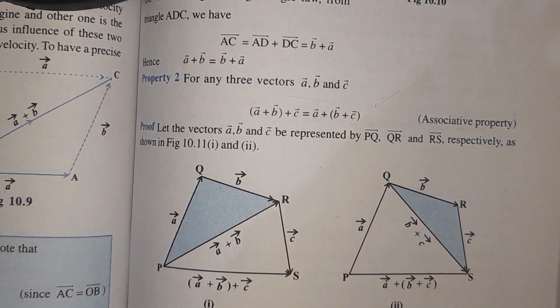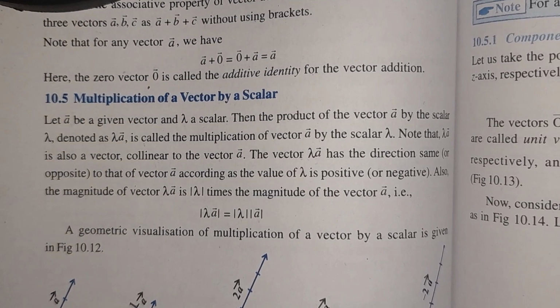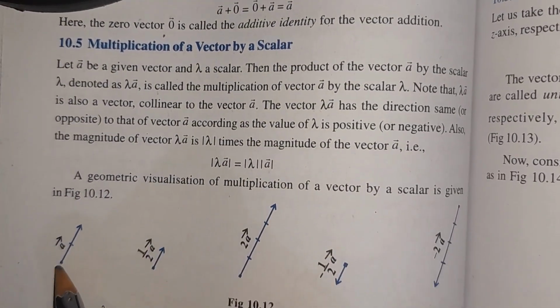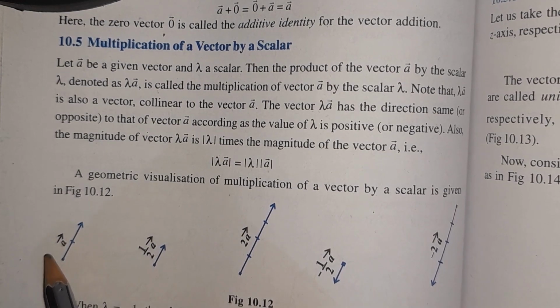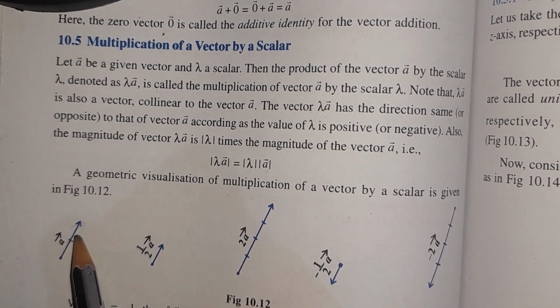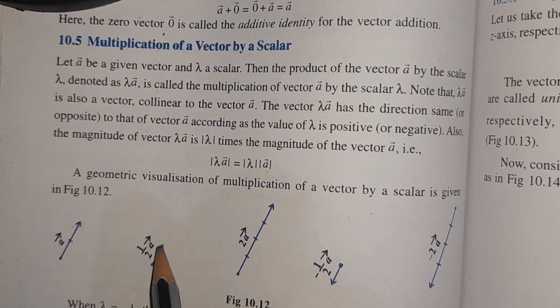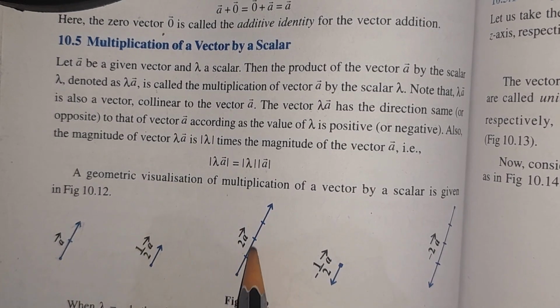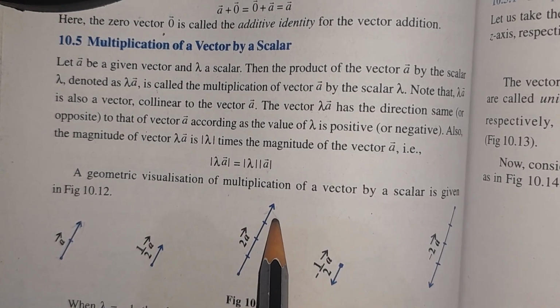these two vectors. This is multiplication of a vector by a scalar quantity. So if I consider this as A vector, and I multiply it by half, this magnitude will be half. If this is of this much length, then it will be half. If I multiply by 2A, then the magnitude will also multiply by 2. So its length will increase.